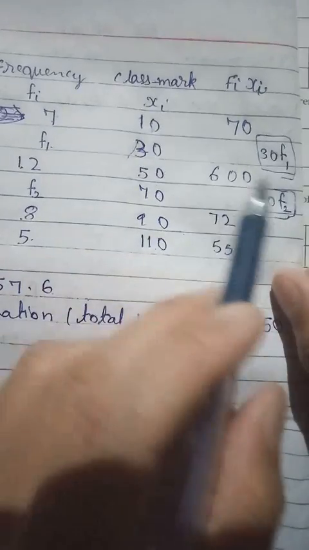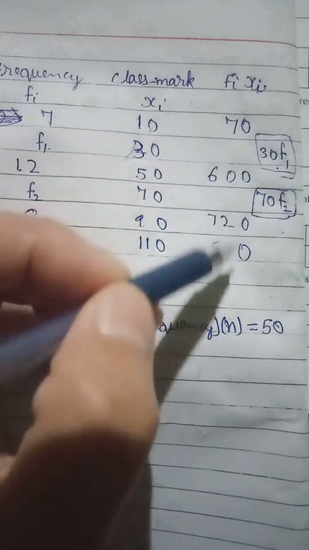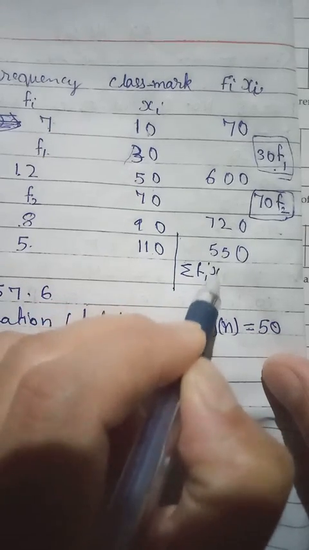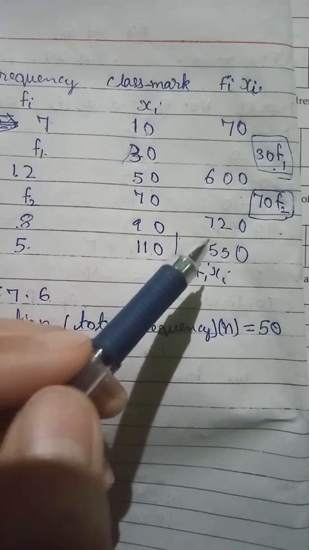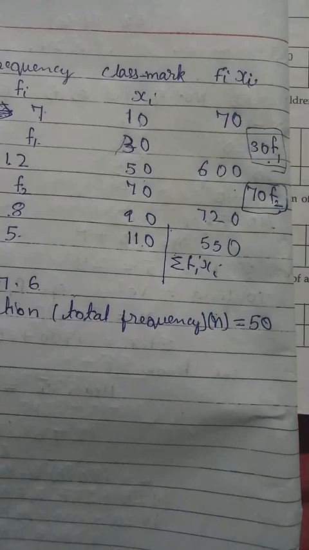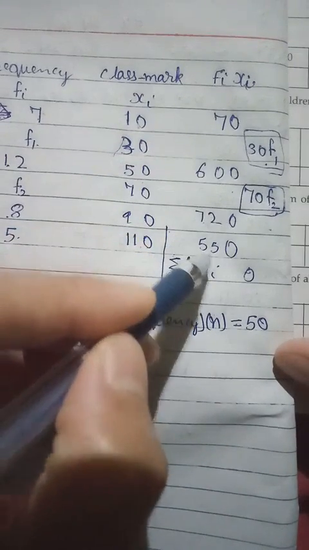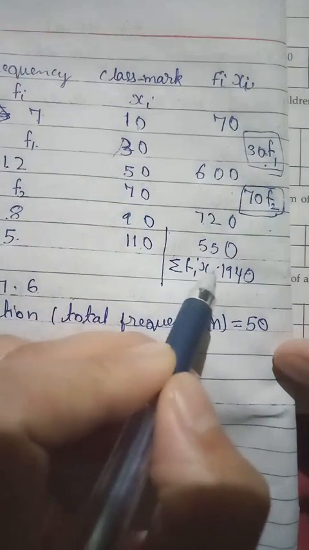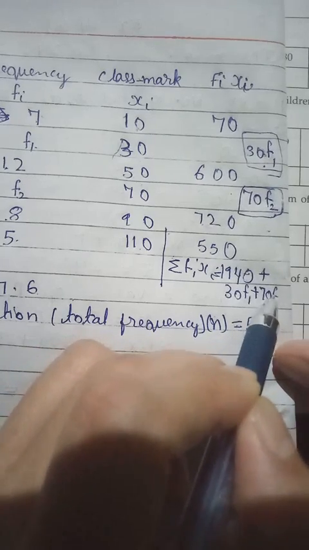Now remember, these two, they have alphabet. We cannot add them together. F1, F2, they are also separate because they have different F. We cannot add them. But the numbers which do not have alphabet, we can add them. So what do you do? You add 70 with 600 with 720 with 550. As a result, we will get 1940. Then we write along with this plus 30 F1 plus 70 F2.